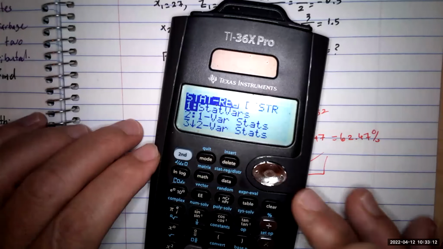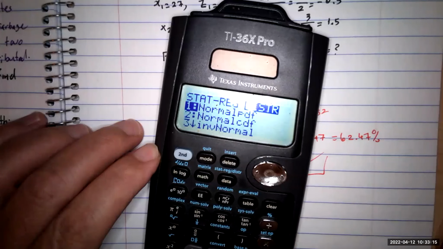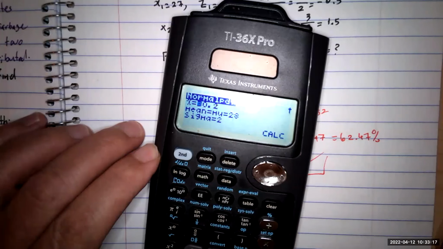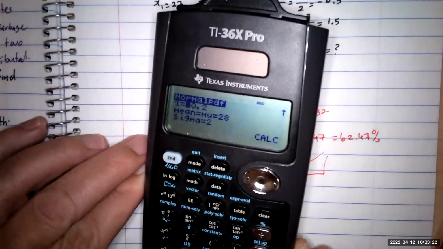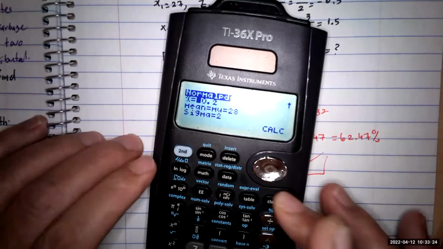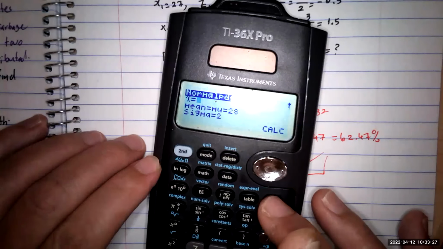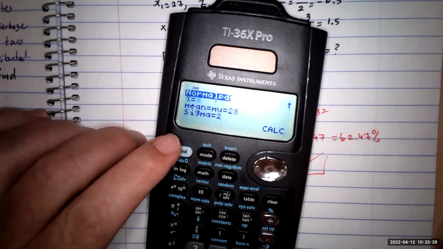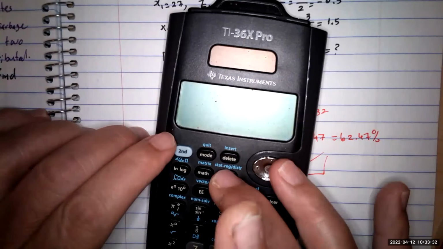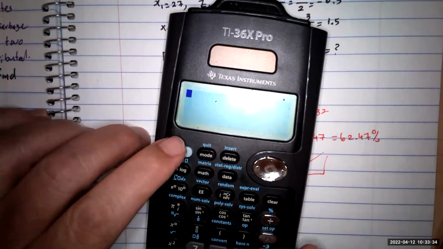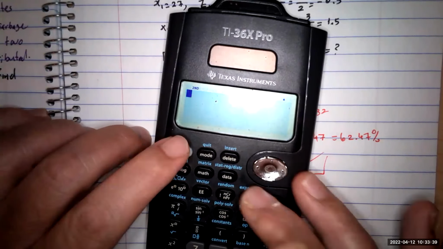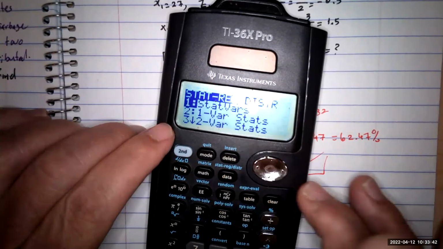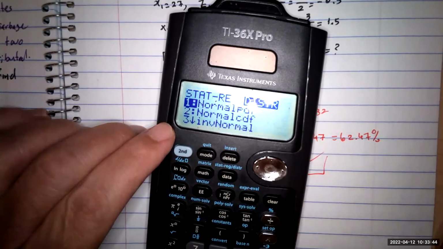Again, if you want to use your calculator, for this one, I go to the second and I find the distribution. For the distribution, I get to the normal. Okay, so that takes a little bit of time to practice to get these numbers. So I go to the second, that's the distribution. Okay, I'll go to the number 2, which is CDF for the normal.